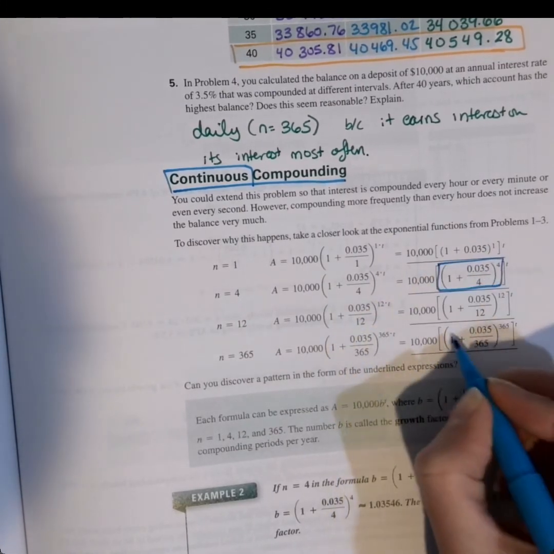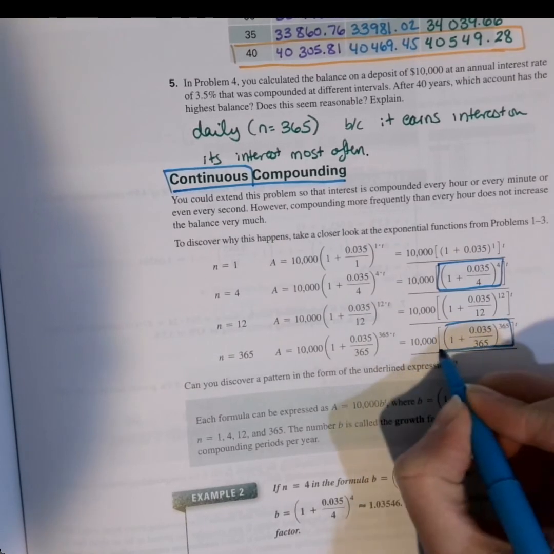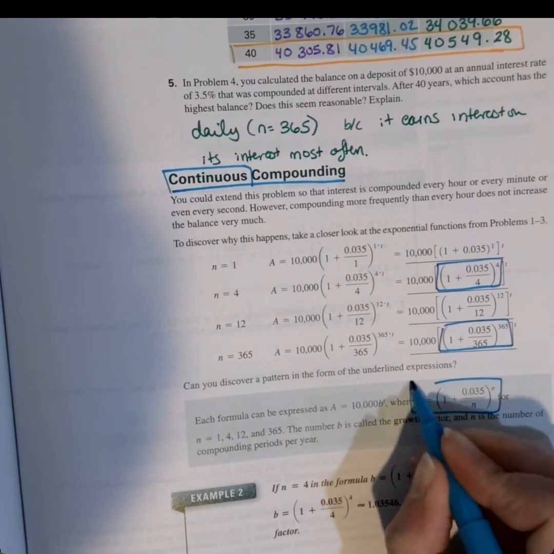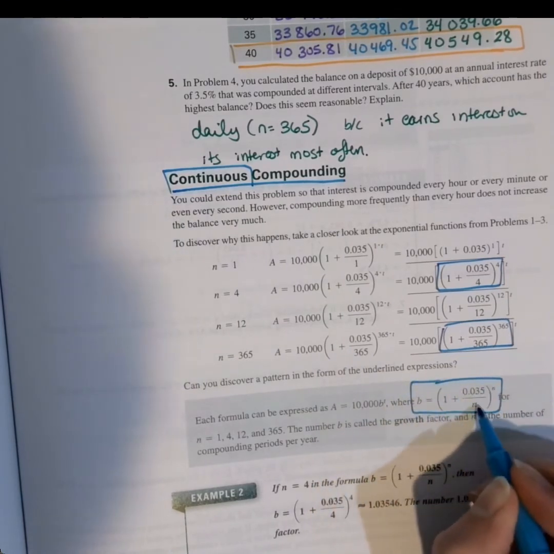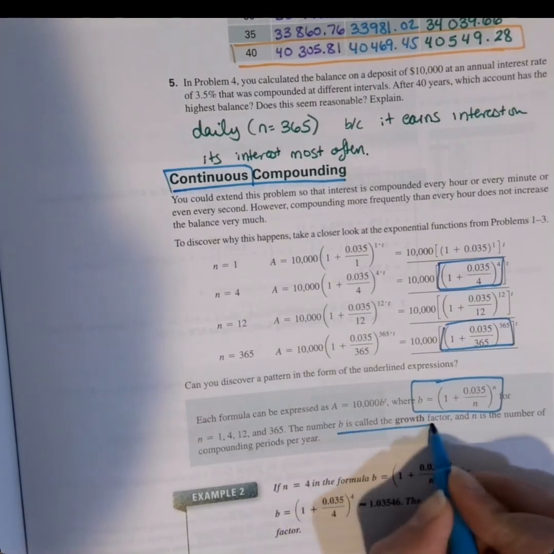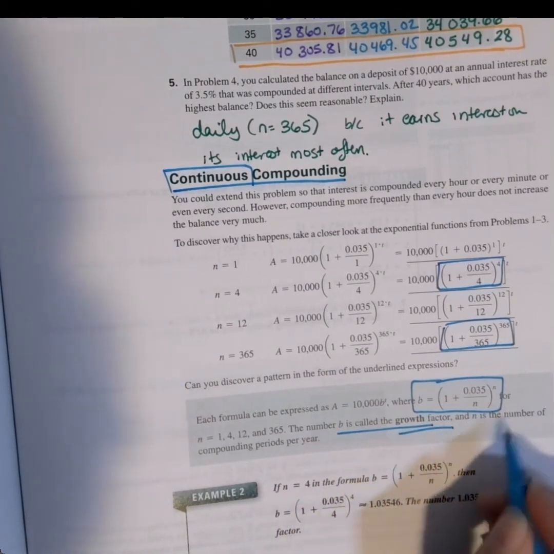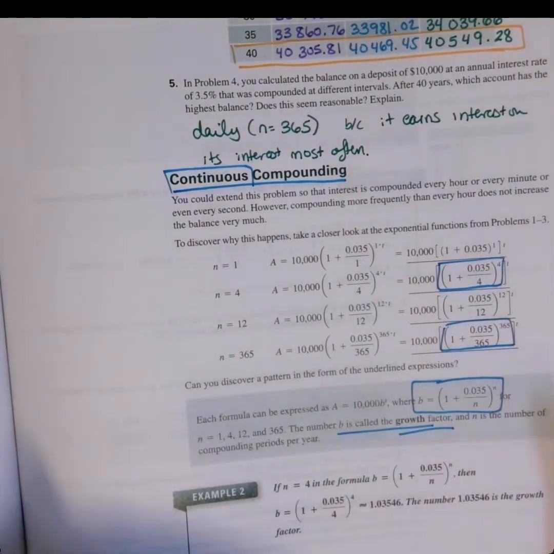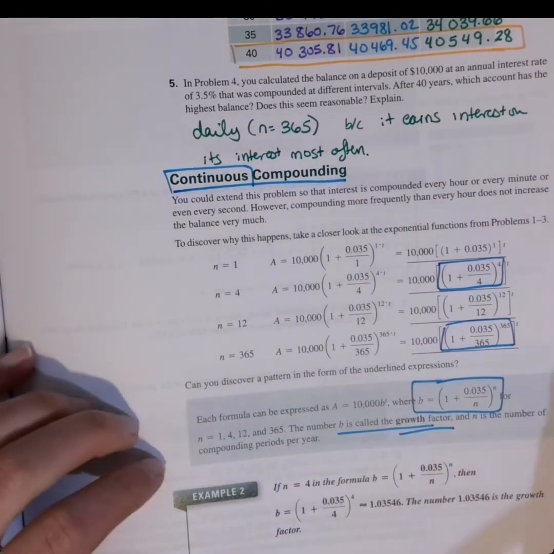So all of this stuff for any of these, whatever n happens to be, the 1 plus the rate divided by n to the n power is going to be the base of our exponential factor. That's going to be our growth factor when you have n compoundings per year. So let's take a look at how the growth factors relate into this so we can build up towards that idea of continual compounding.